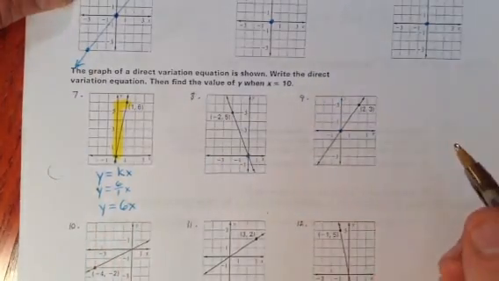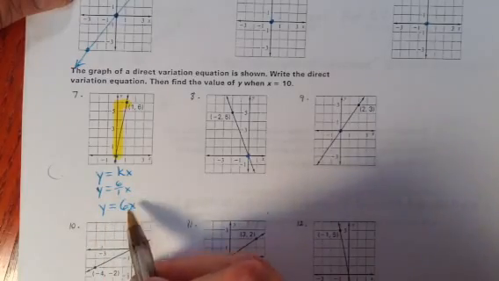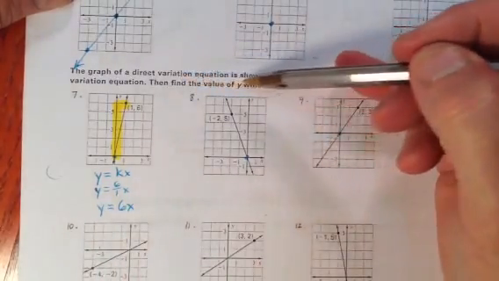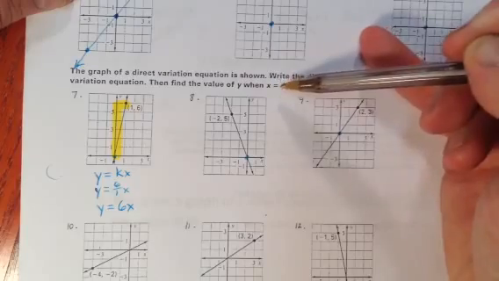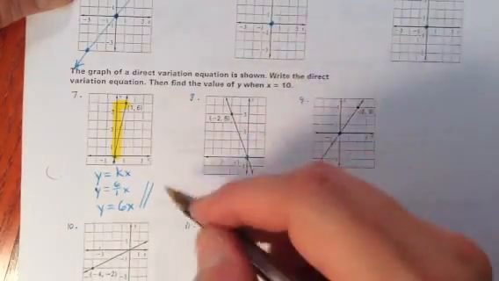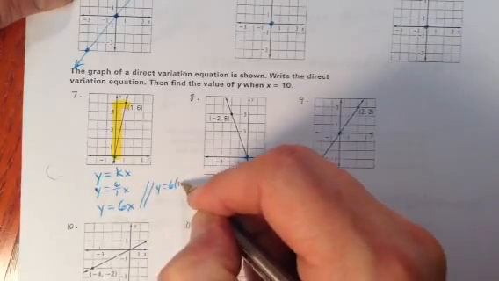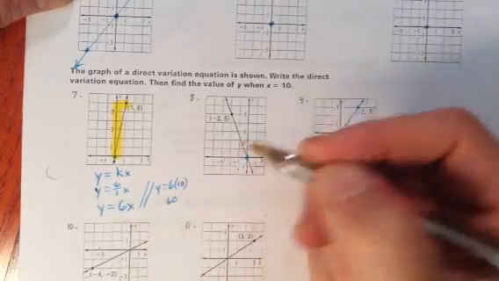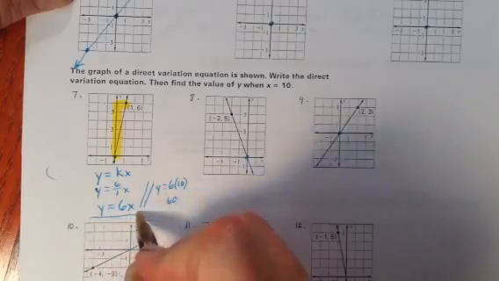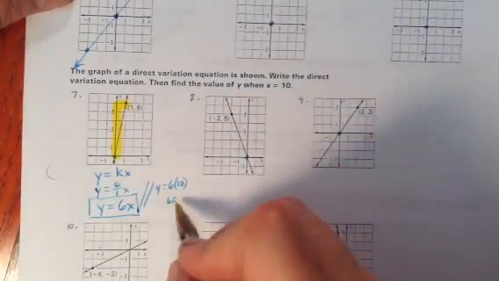All right, so there is my direct variation equation. And now it says find the value of y when x equals 10. So now I'm going to come over here and say, all right, if x is 10, I'm going to plug in a 10 right there. So y is now equal to 6 times 10, which is 60. So I have two answers. I have the equation they asked for, and I have the value of y whenever x is 10.